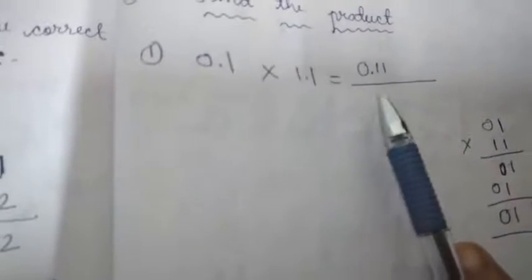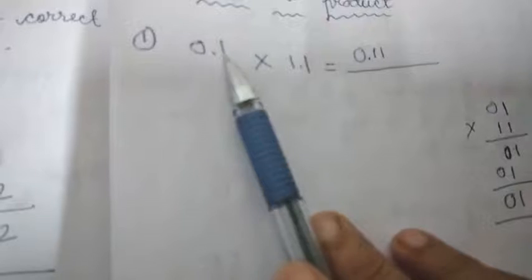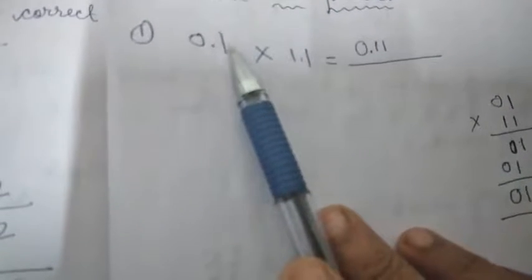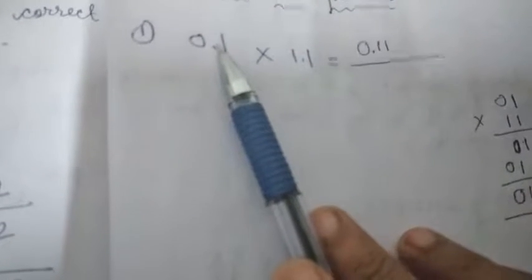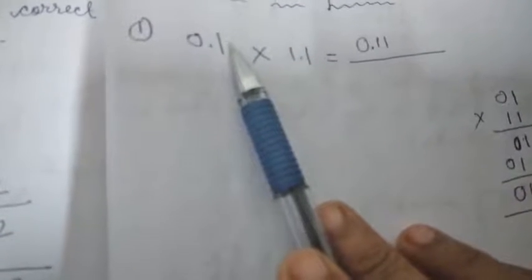Okay, so write the product in the given place. But when it comes to putting the decimal point, as I told you, count the numbers from the right side. Here one decimal place, here one decimal place. So 2 decimal places.